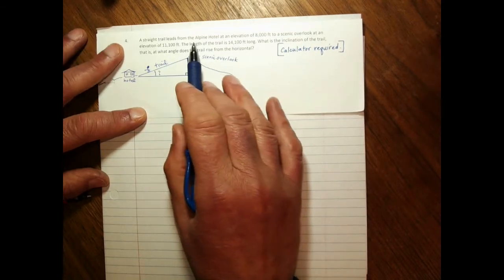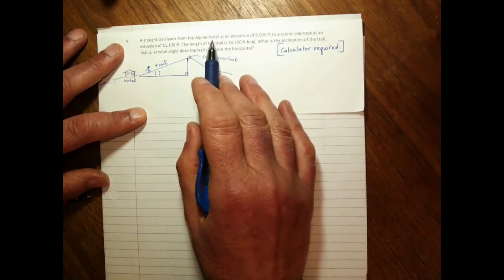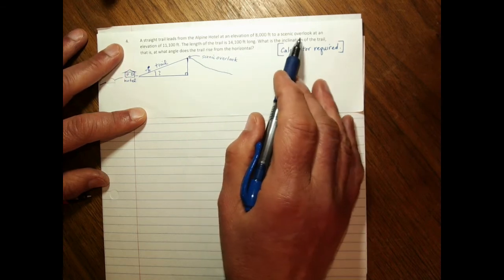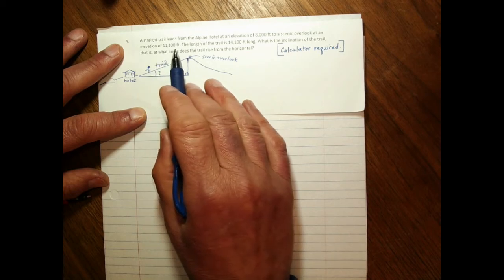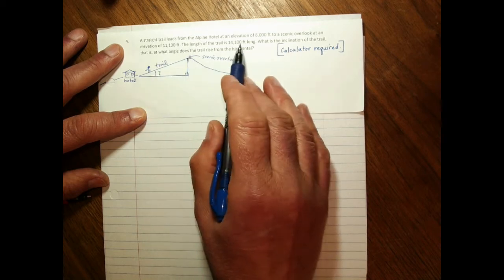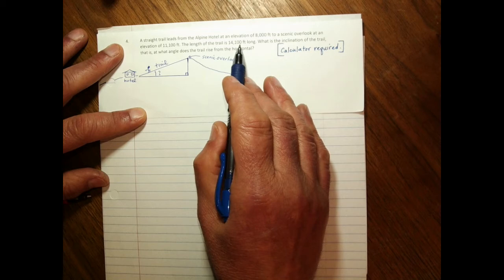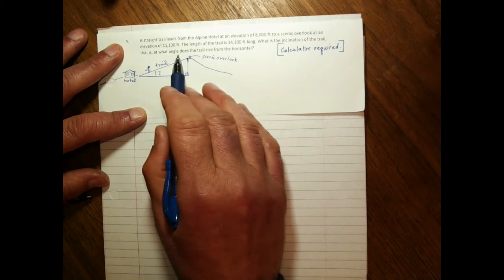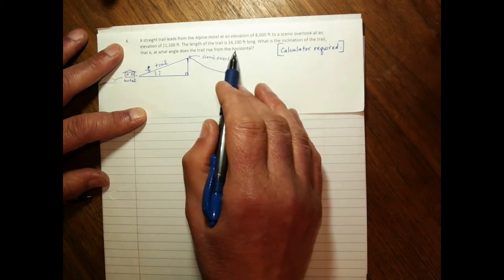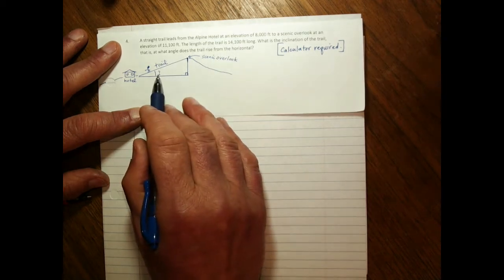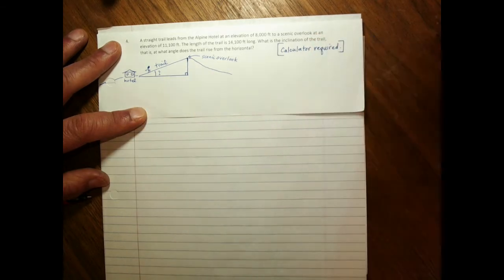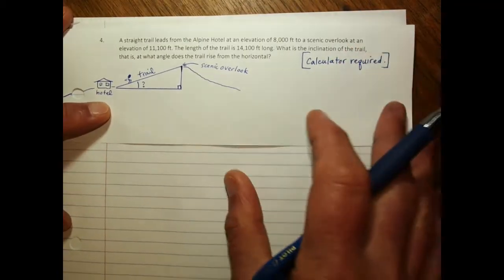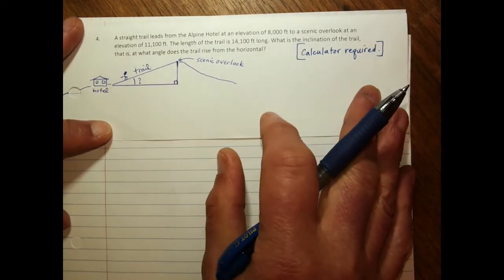A straight trail leads from the Alpine Hotel at an elevation of 8,000 feet to a scenic overlook at an elevation of 11,100 feet. The length of the trail is 14,100 feet long. What is the inclination of the trail? That is, at what angle does the trail rise from the horizontal? And I'm kind of showing you right there. We're trying to figure out that angle in the picture. Let me get a little tighter here. There we go. We got a little sharper picture, I think.